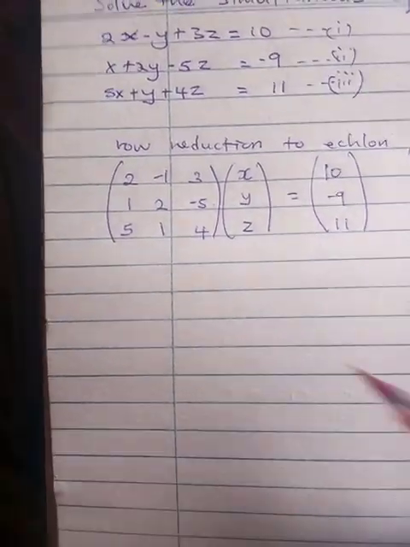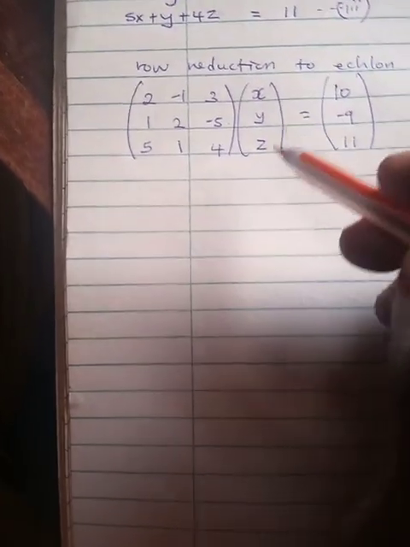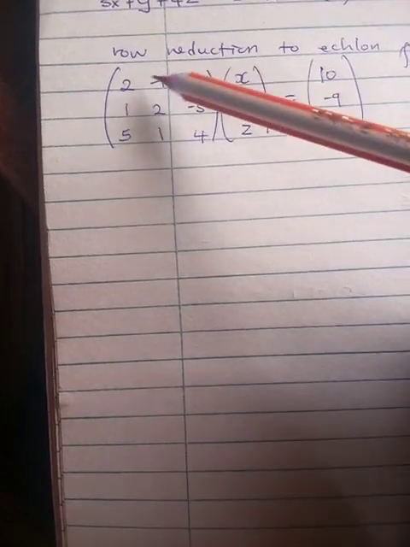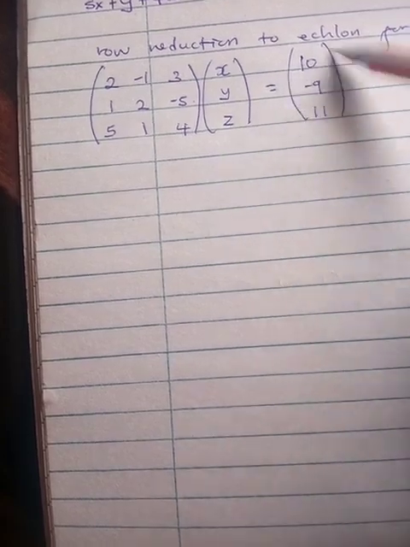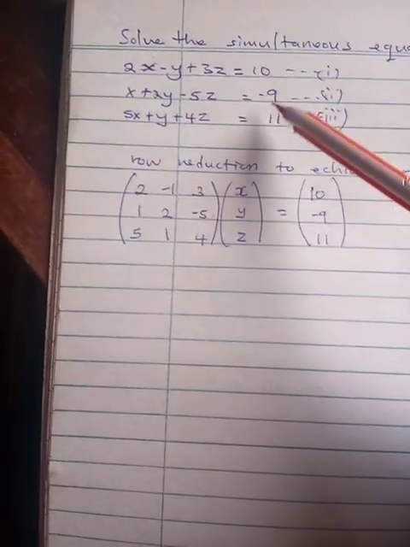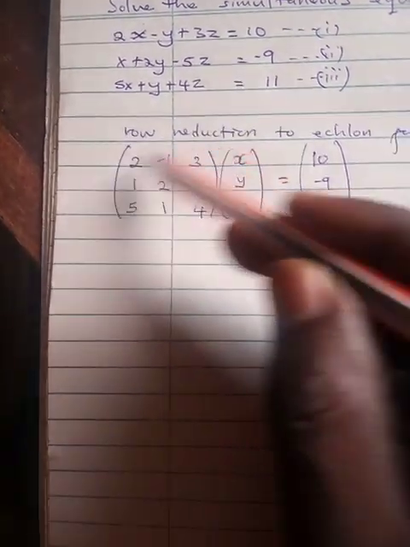So the next step here, we shall form what we call the augmented matrix. The augmented matrix will be a combination of the matrix of coefficients first, joined with the matrix of these equivalences, like these numbers here. So first write this matrix here.